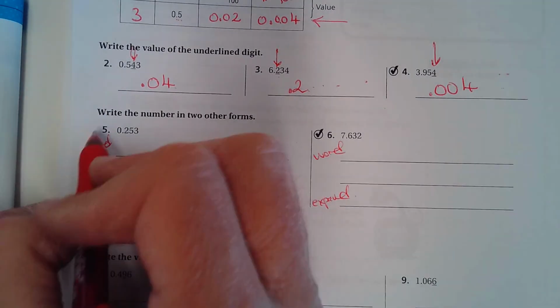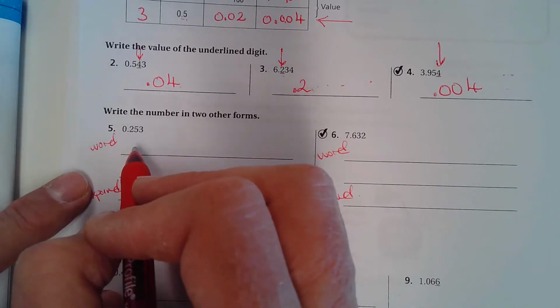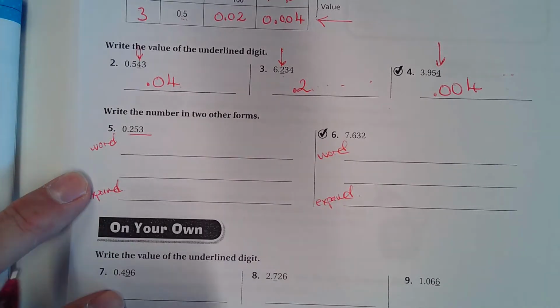So this first one here would be, raise your hand if you think you could tell me what it would be in word form. Mr. Snod, what do you think?